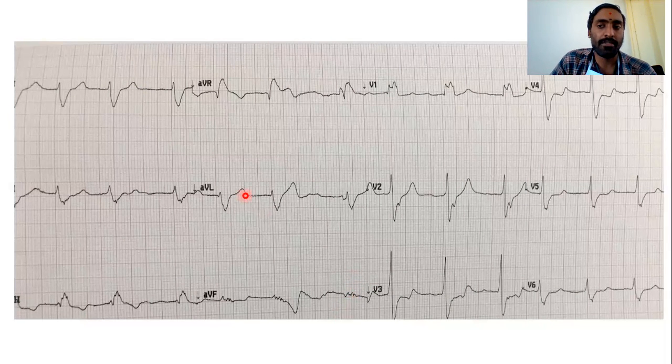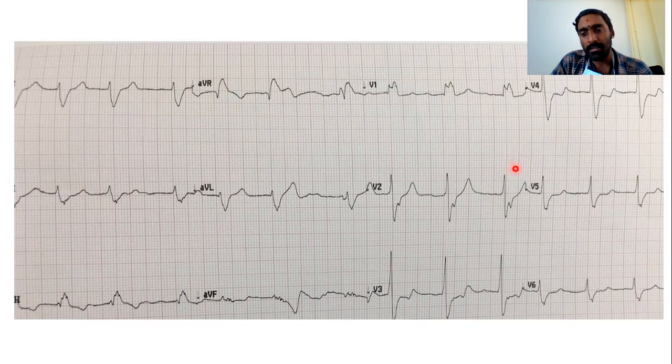So it is an extreme axis deviation. Once we have an extreme axis, apart from that, we look at the chamber enlargements, which will be discussed subsequently. Then we look at QRST changes.